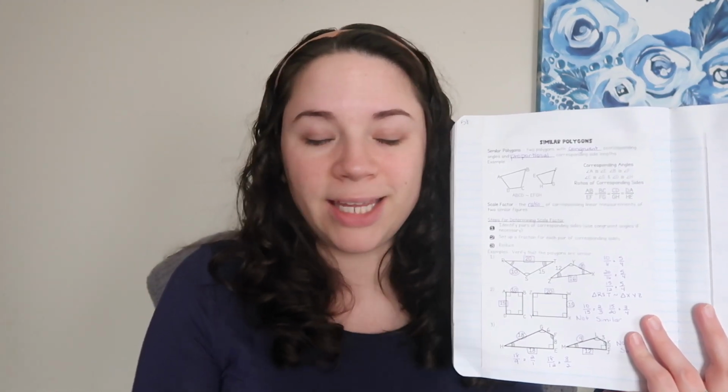Next, we talk about similar polygons. I will find a link to this TPT product that I love to use. I can't even think of who it's by, but we do the notes. The notes are really short. We talk about how to determine if polygons are similar, and then I give them this sorting activity.